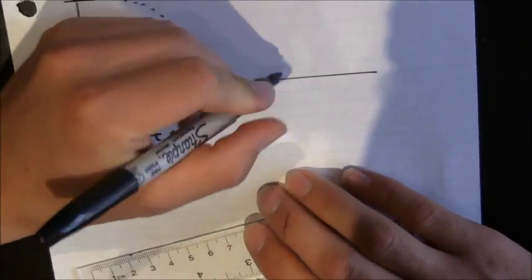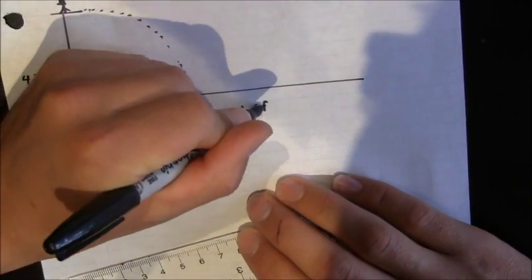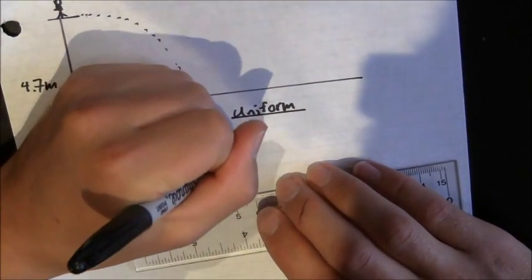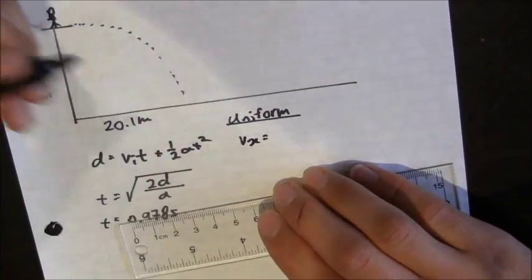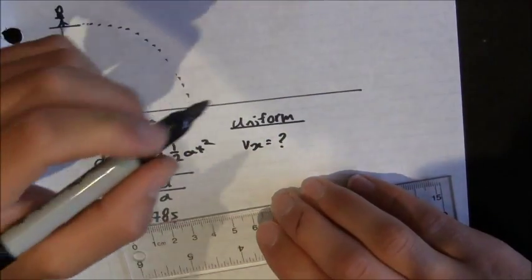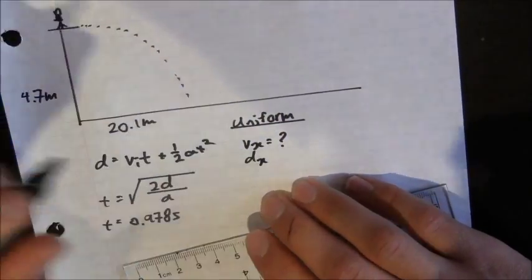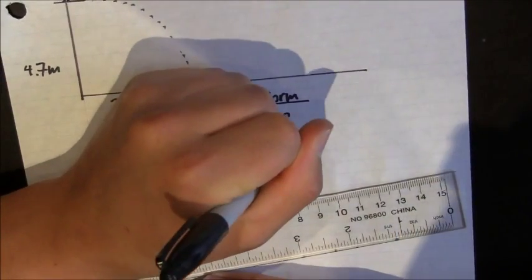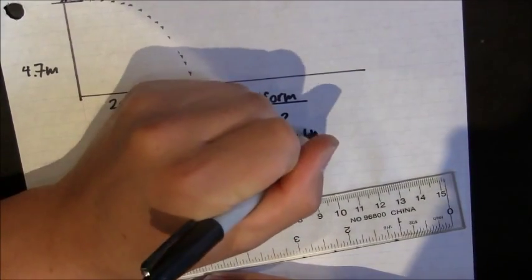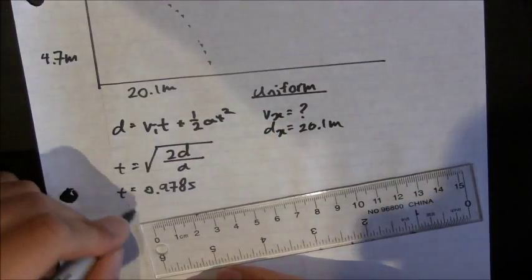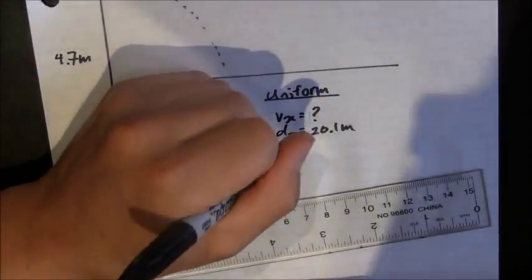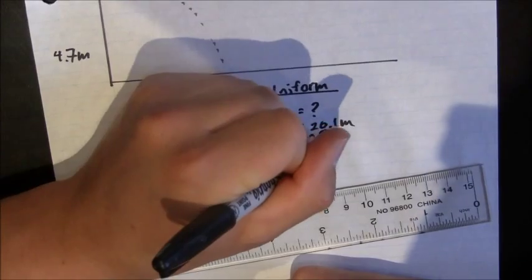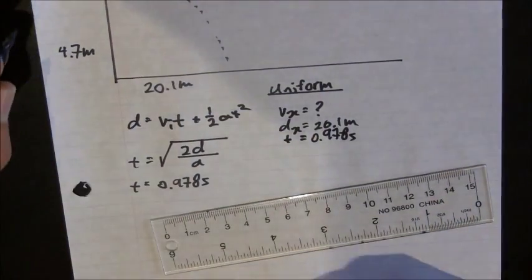Now let's list our uniform stuff. Uniform motion. We know v of x. Well, we don't know v of x. We know that's what we're looking for. So we don't know v of x. d of x, we do know. In the other question, we were looking for this. Now we're looking for this. We know d of x is 20.1 meters. And we just figured out t, because t x and t y is the exact same thing. t is 0.978 seconds. So what can we figure out from here?